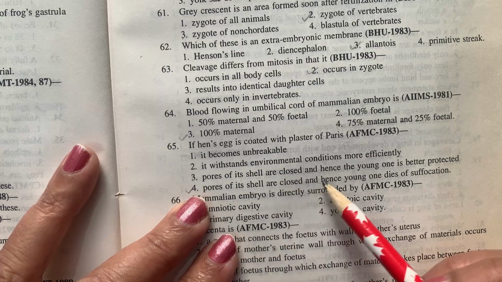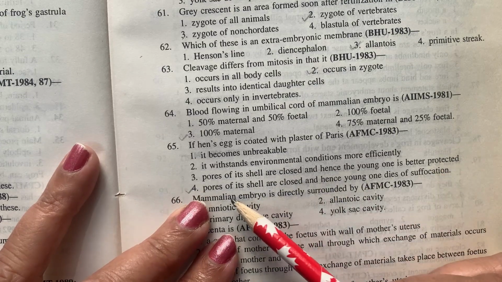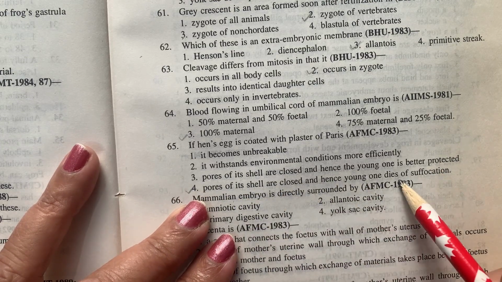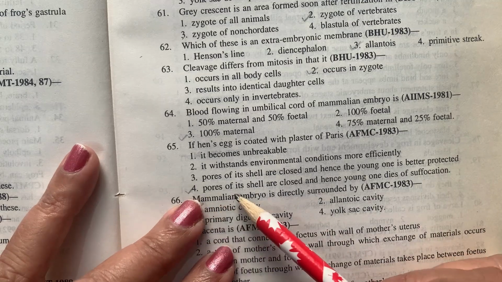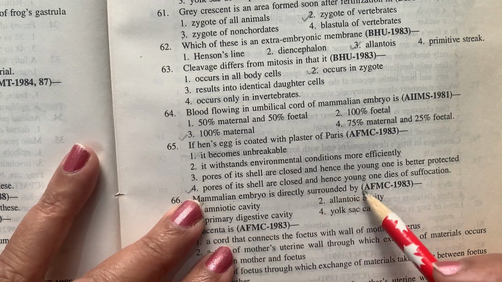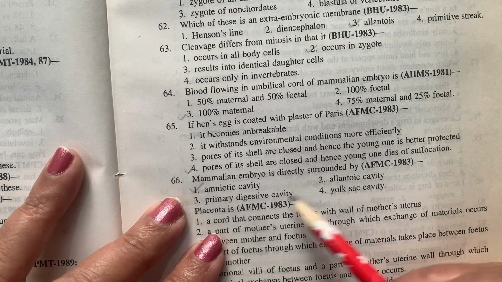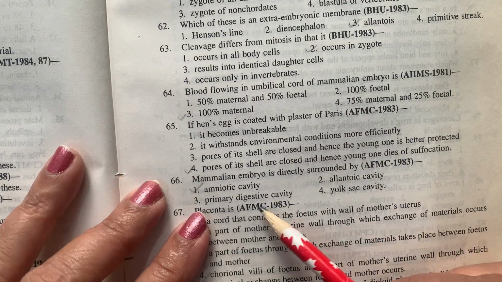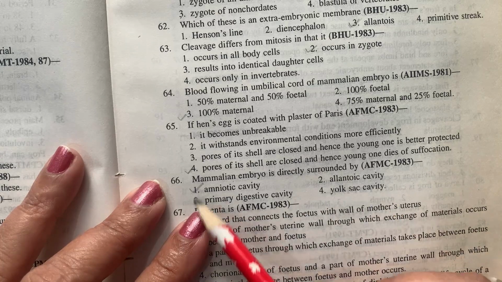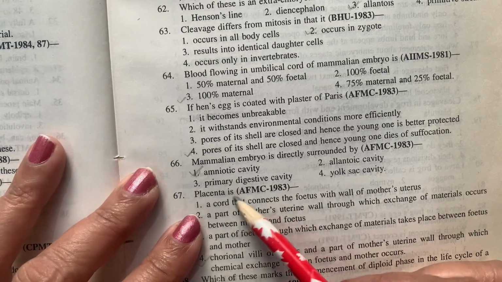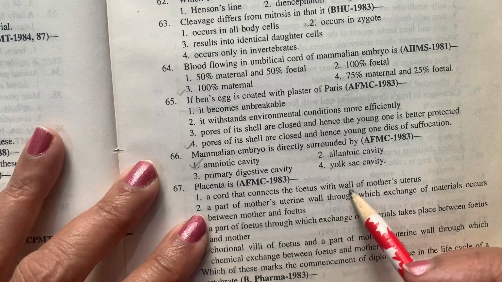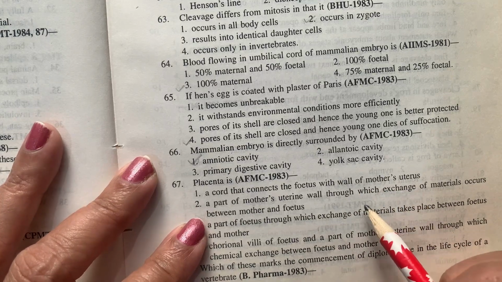Pores of its cells are closed, and hence the young one is better protected. Pores of its cells are closed, and hence young one dies of suffocation. Fourth option. Mammalian embryo is directly surrounded by amniotic cavity, allantoic cavity, primary digestive cavity, yolk sac cavity. It is amniotic cavity. Placenta is a cord that connects the fetus with wall of mother's uterus.